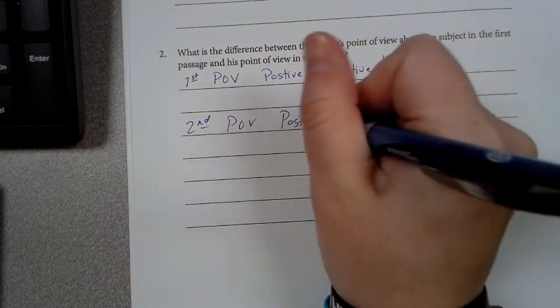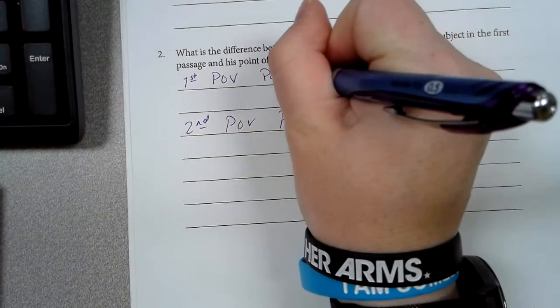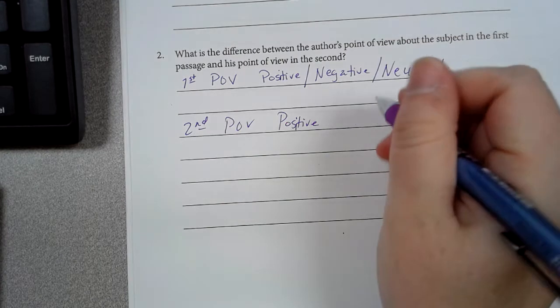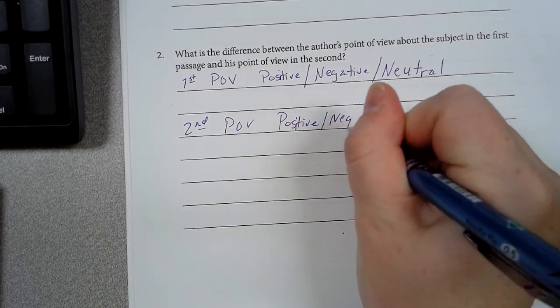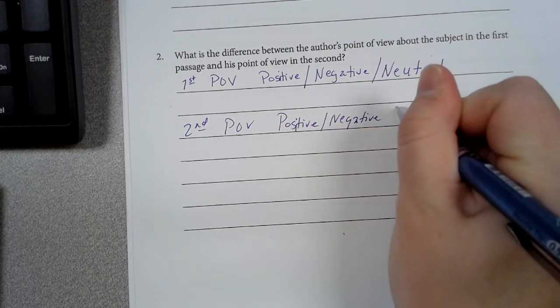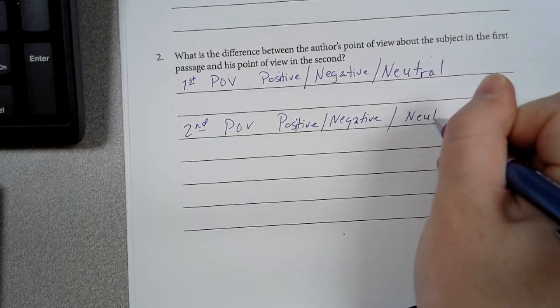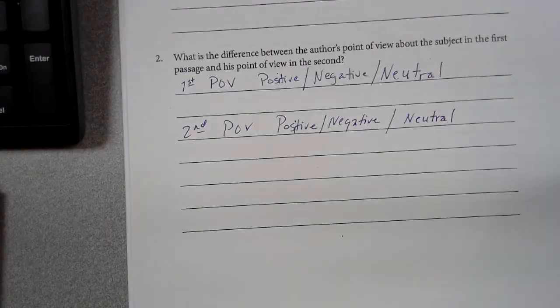Yes, I left out an I. If y'all were in the room, y'all would have yelled at me first thing. Okay, positive, negative, or neutral. Think about that. In the first thing we did, it said that the view from Earth was beautiful, it was positive. The second one was not so positive. The second one, he felt alone, so that would have been negative.